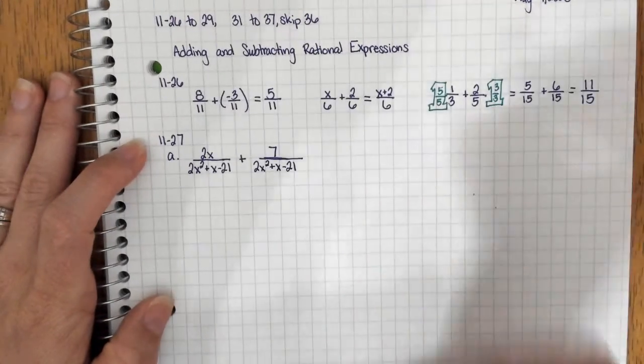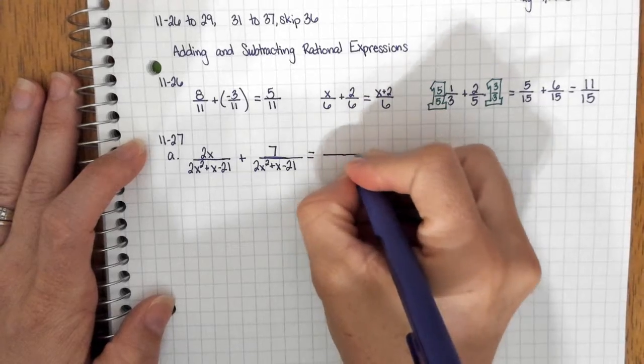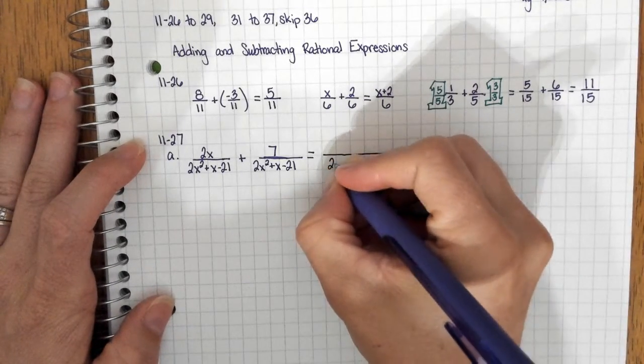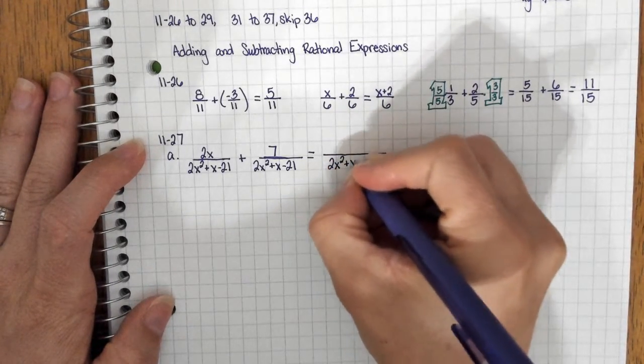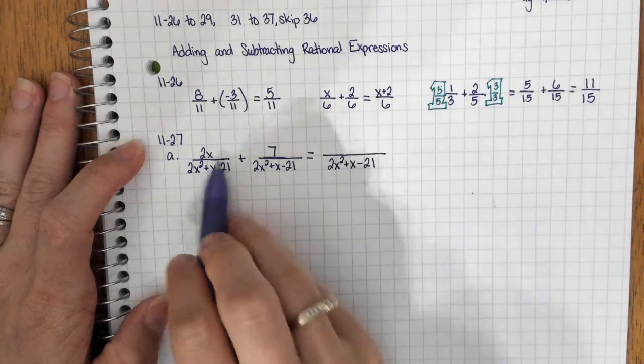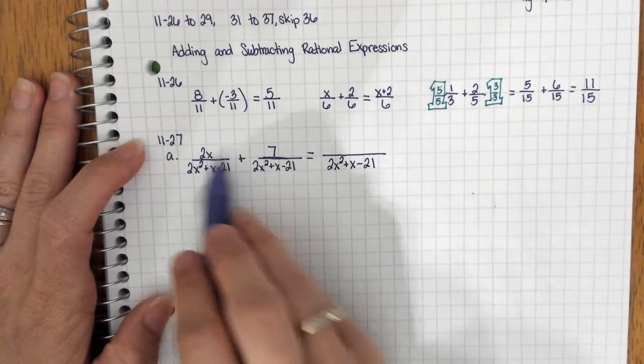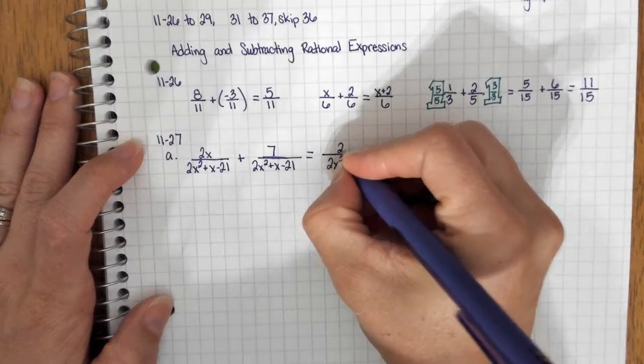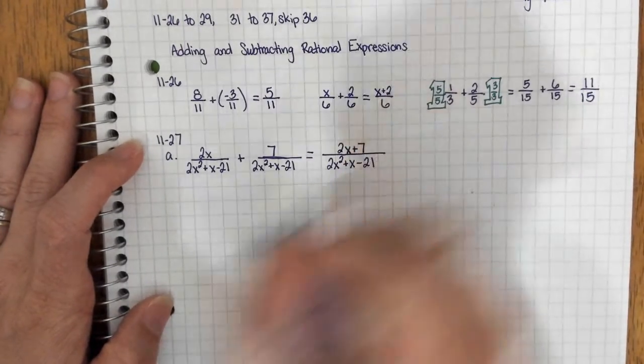Since we have a common denominator, we keep that denominator, 2x squared plus x minus 21, and we add the numerators since it's addition. 2x plus 7 is simply that, 2x plus 7.